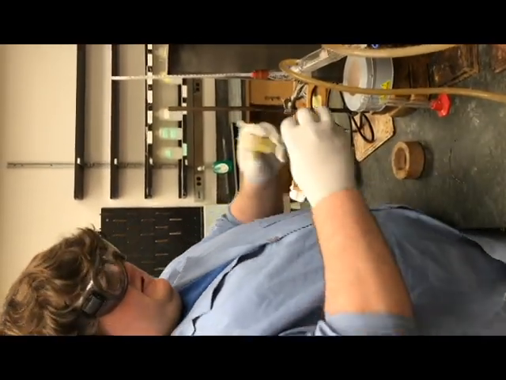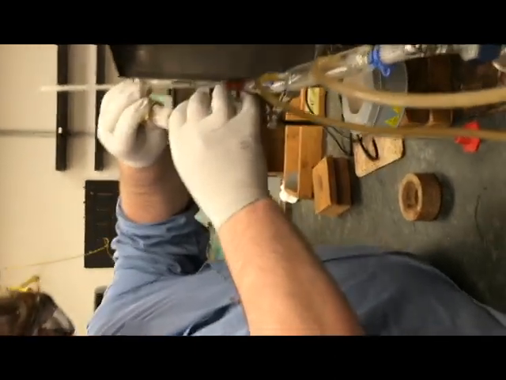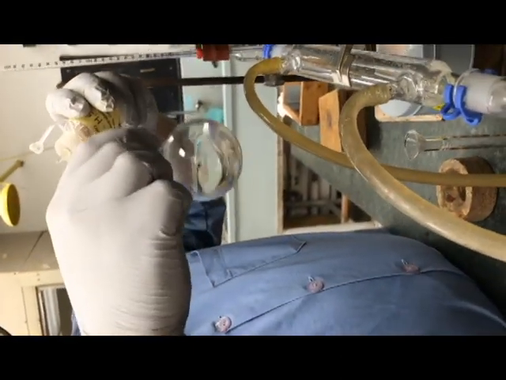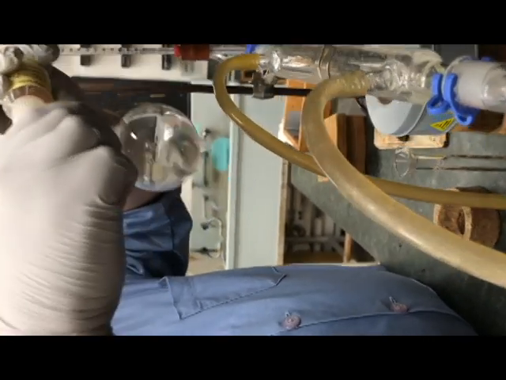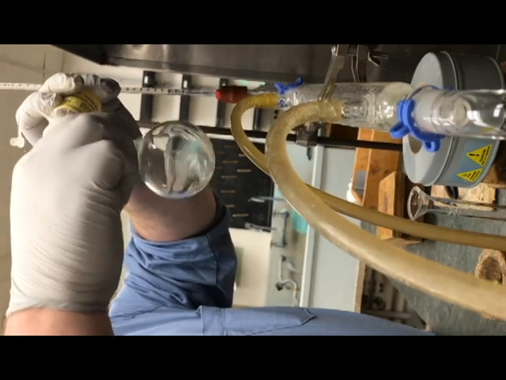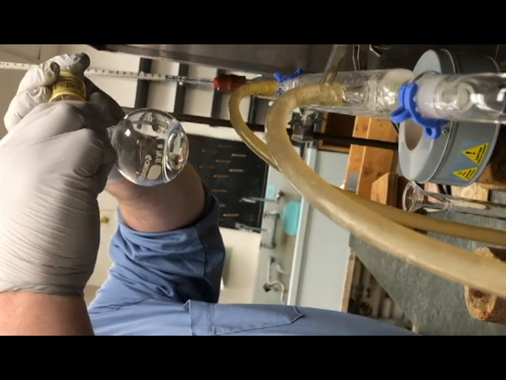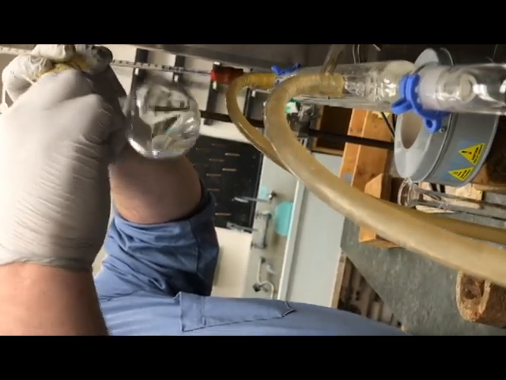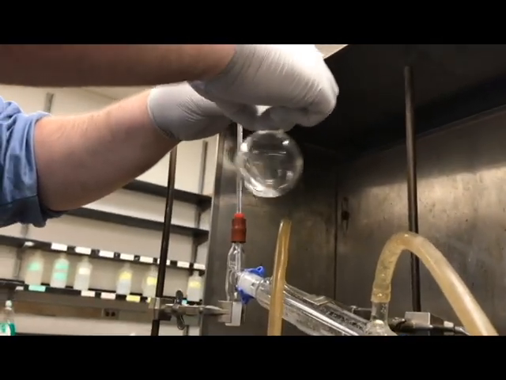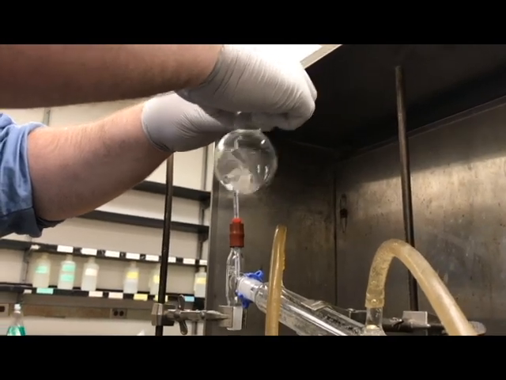So, we're going to put in 1-ish drop at a time, swirl around for a little bit, make sure everything's all evenly distributed. And we're just going to keep adding until 10 drops have been fully added. Once the 10 drops have been added, we will then continue swirling this for 5 to 10 minutes.